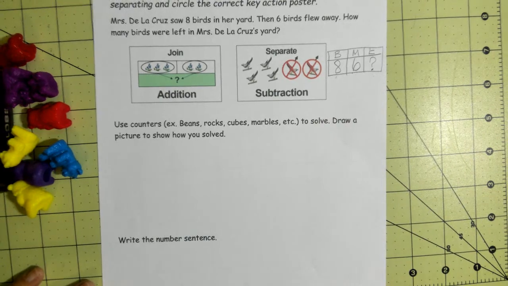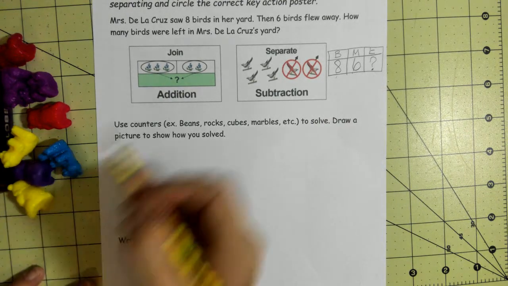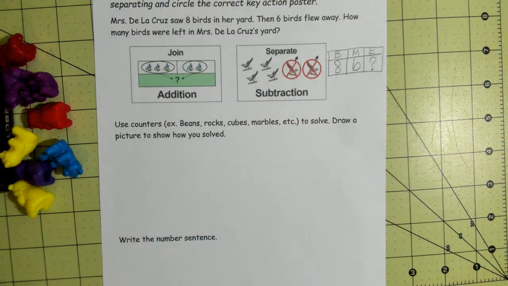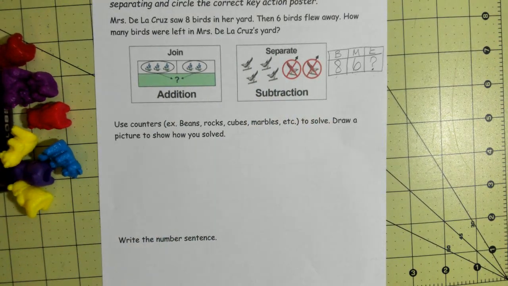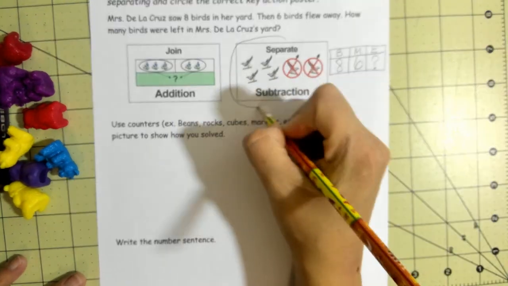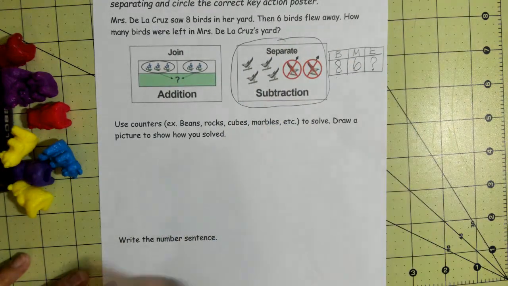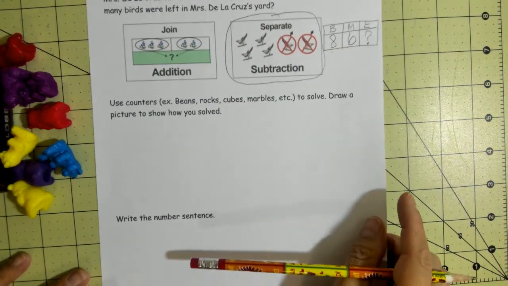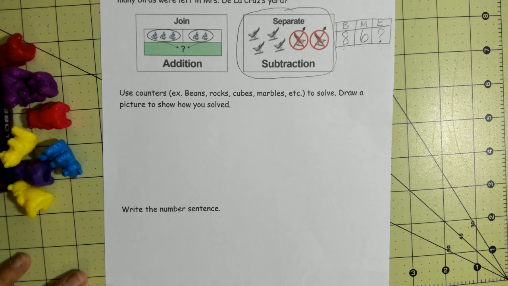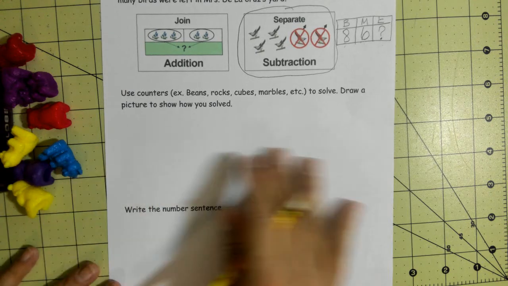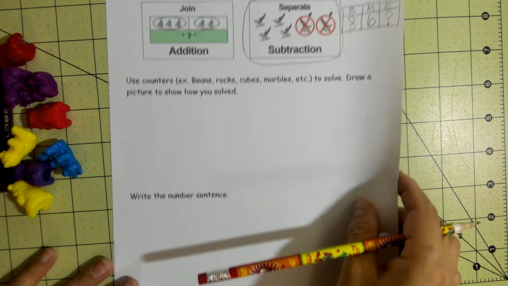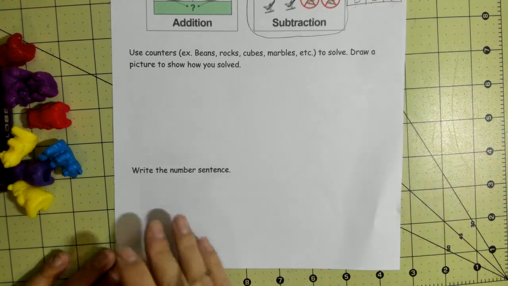So I want you to tell somebody at home, do you think we are joining to add or separating to subtract? What do you think? Very good. We are separating to subtract because some went away. So now I want you to use counters, anything you have at home, to show the problem. Then when you're done, you'll draw a picture to show, and then you'll write your number sentence.